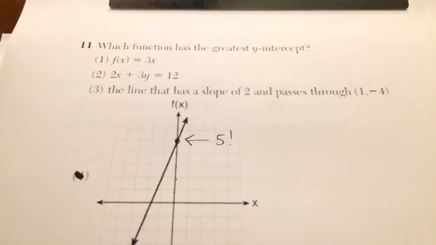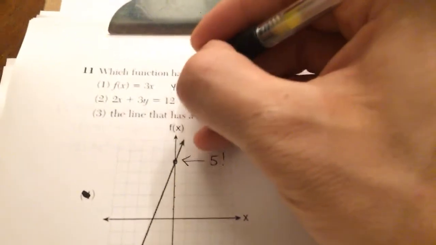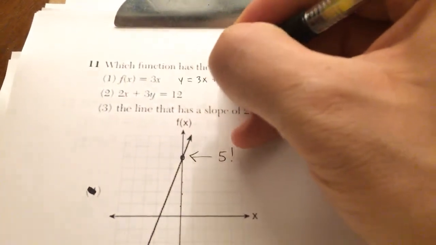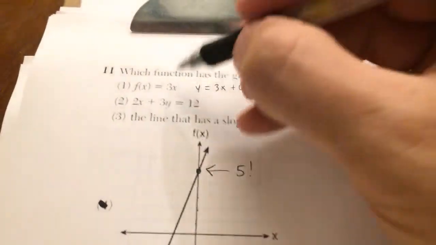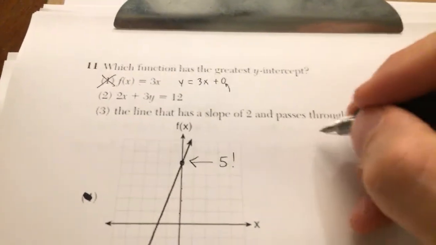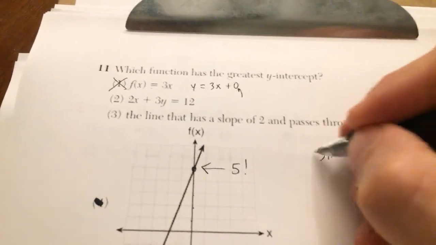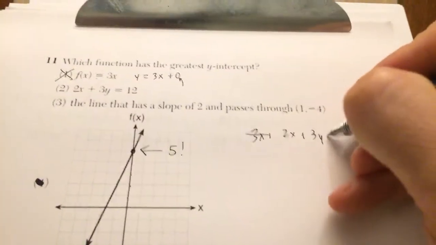Which function has the greatest y-intercept? Number 1, the graph of y equals 3x plus 0. This intercepts at the origin, so it's not number 1. Number 2, 2x plus 3y equals 12.